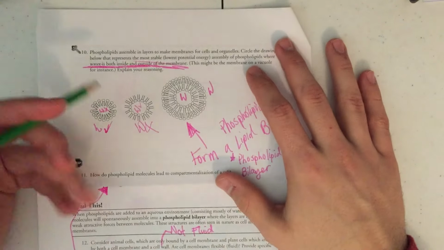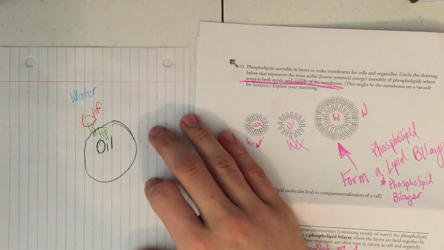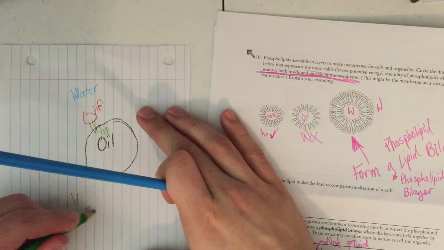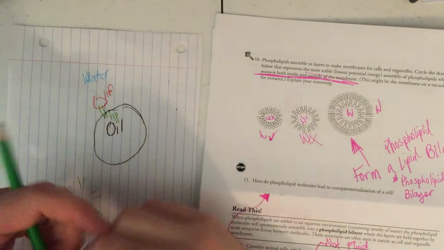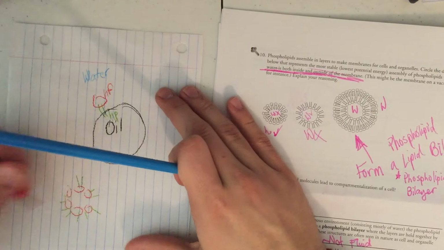So what happens when we add these cells in pure water? This situation with the phospholipid tails won't happen. If they're just in water, they won't want to form into tails like this. If I drew it, I'm trying to give everyone two tails.